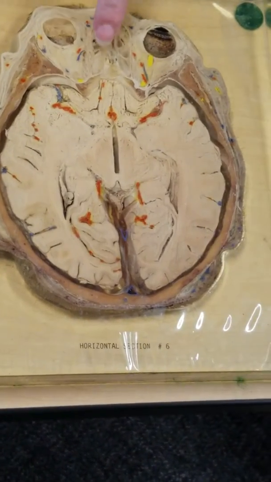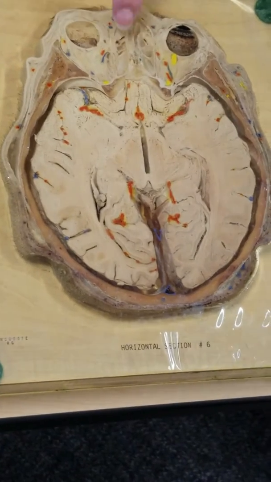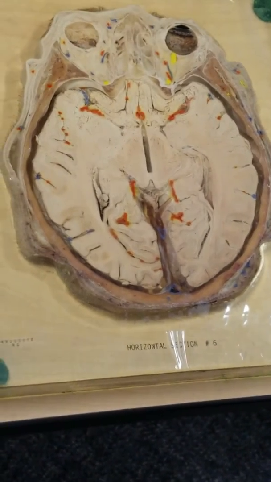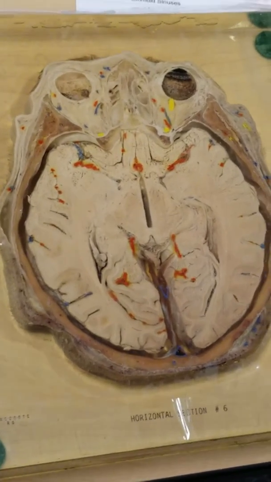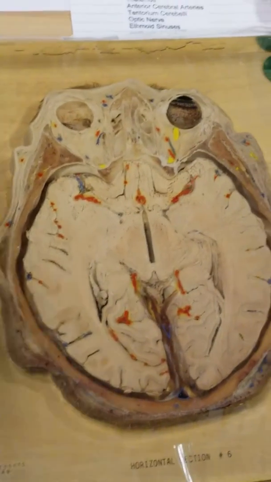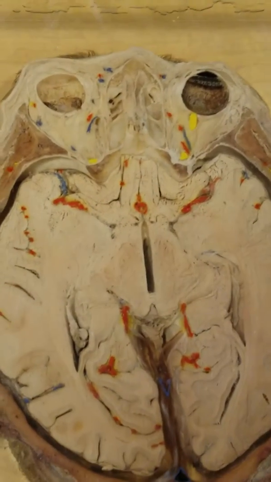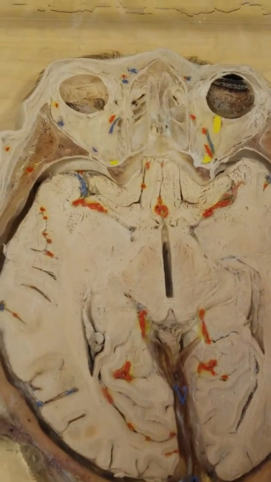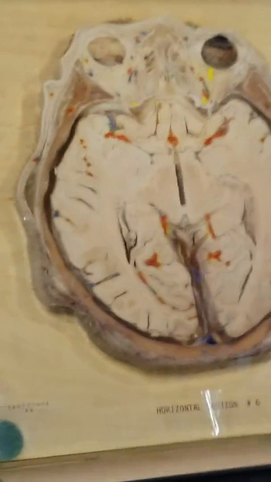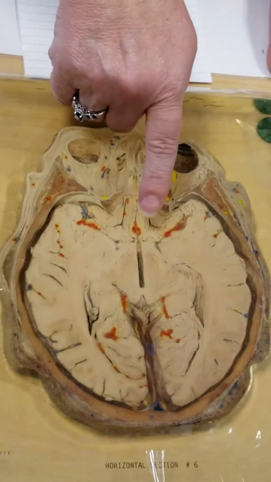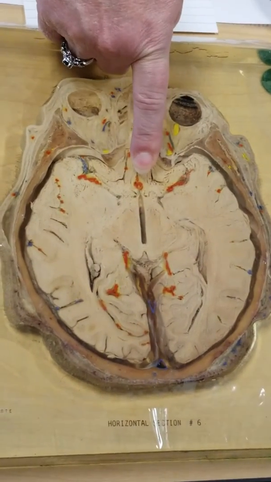So these are the sinuses here. We start to see some of these sinuses. We had frontal sinuses, and now we have the ethmoid sinuses that we're seeing. I know, this is pretty cool. Yeah, these are the ethmoid sinuses here and here. I think it's a blank for you to fill in. Ethmoid.